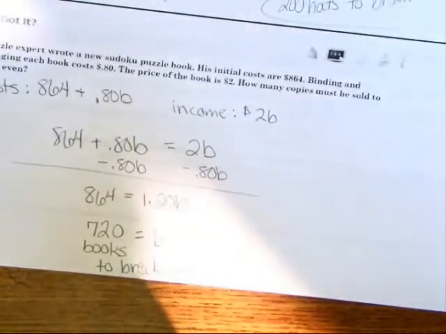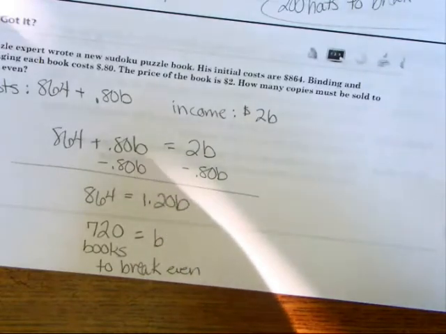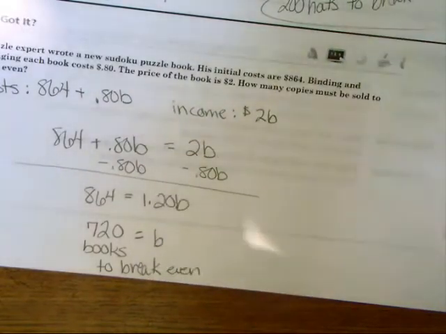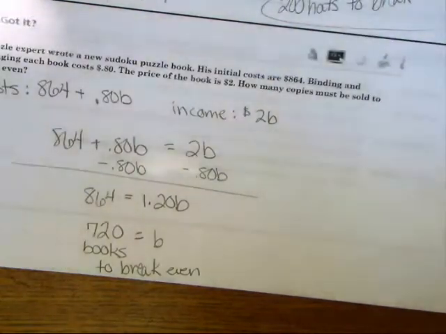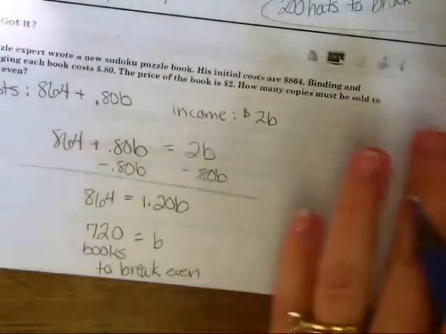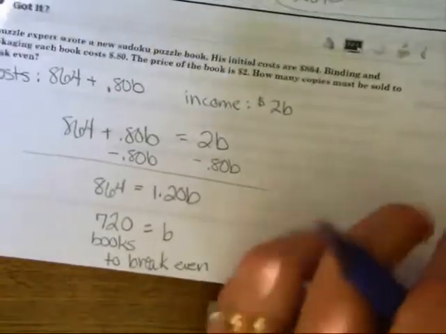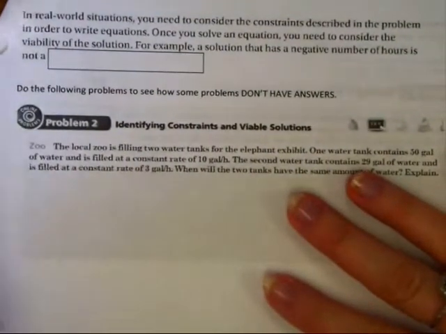And that's how you do break even problems. Let's move on to a different type of problem. And we're going to talk about constraints and see if some things even exist or if we can solve a problem, because sometimes they don't give you enough information. Let's read this paragraph together.